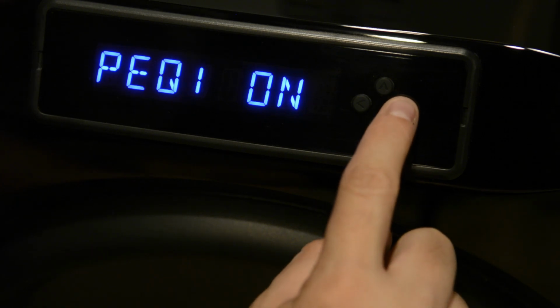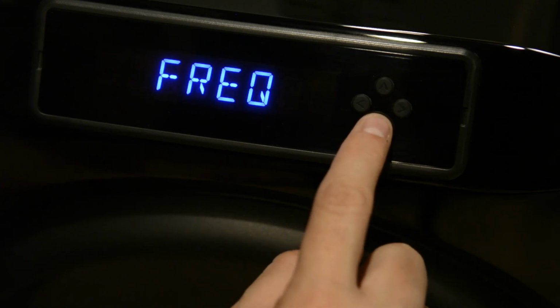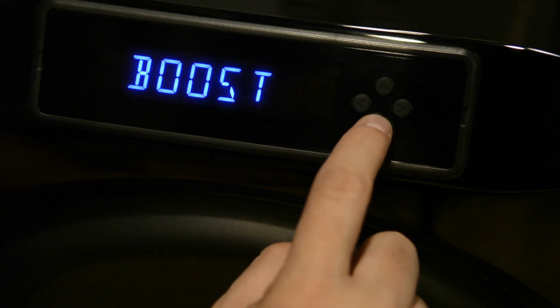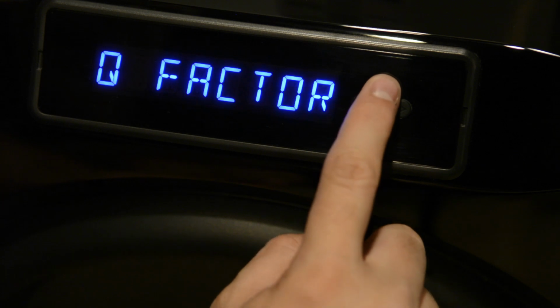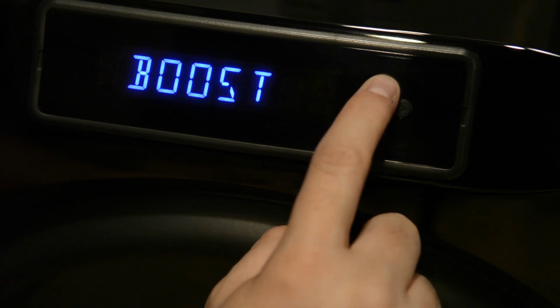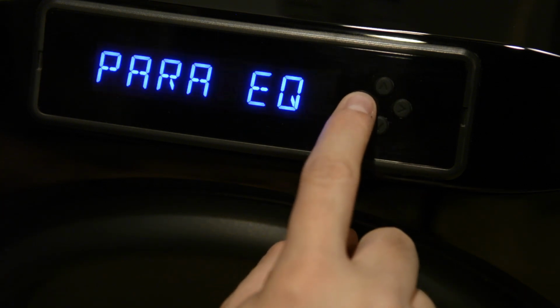If we turn it on, we can come over to the right again and we can change the frequency, we can change the boost, and we can change the Q factor. Now again, these are kind of some advanced settings, but you do have those options. So I'm going to go back, back, and back.